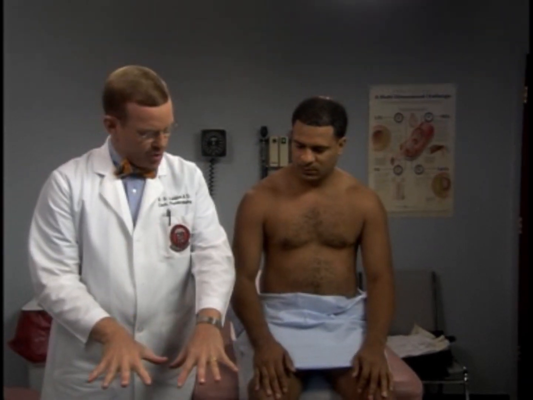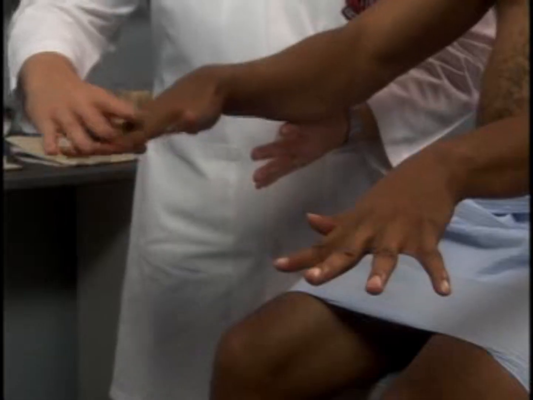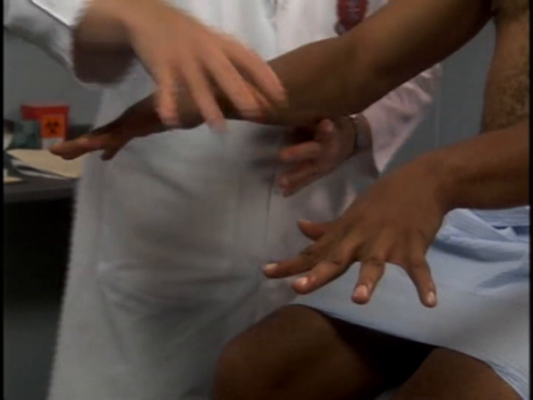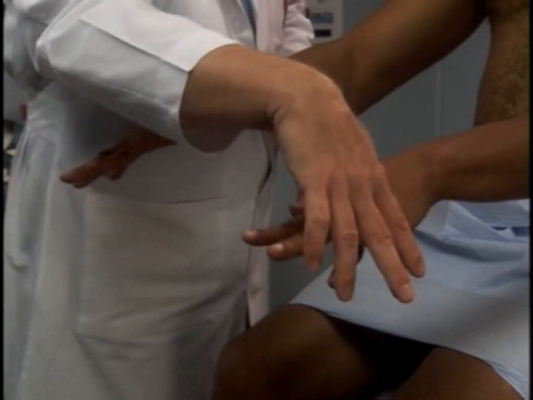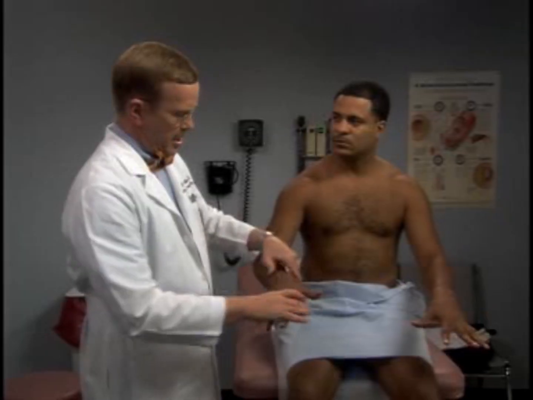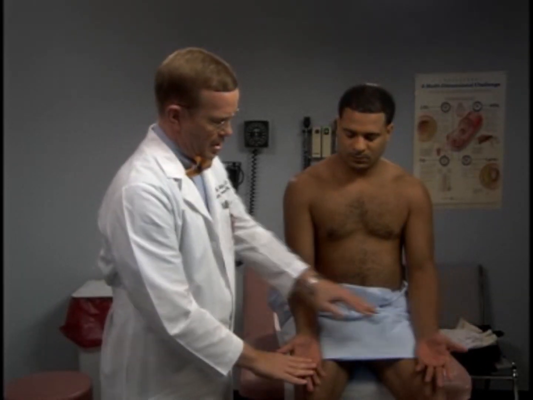Continue testing muscle strength by asking the patient to turn his palm down and spread his fingers. Now spread your fingers open like this. Hold them open strong. Check abduction by trying to force them together. Good. Okay. Now turn them over like this.